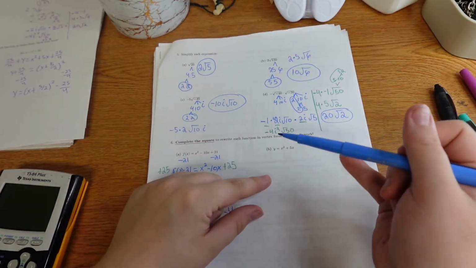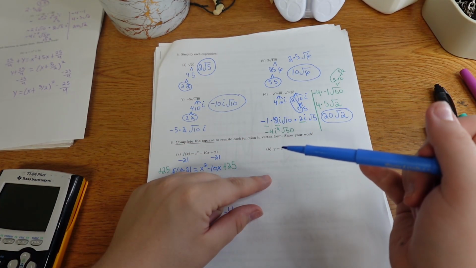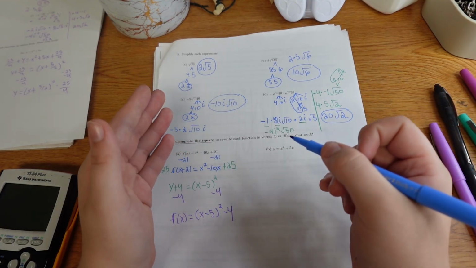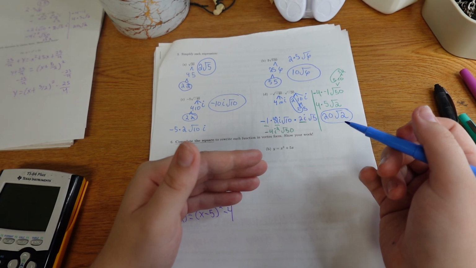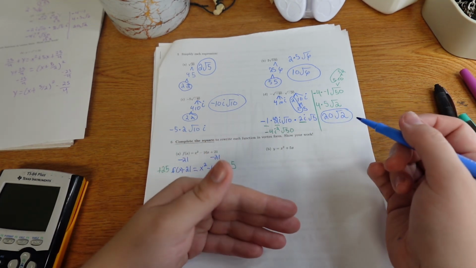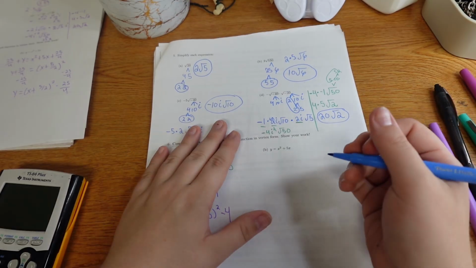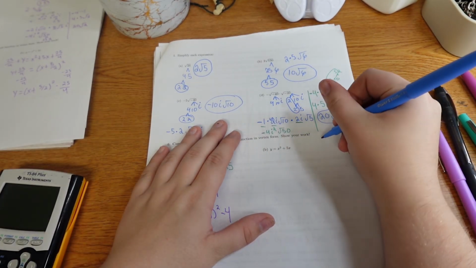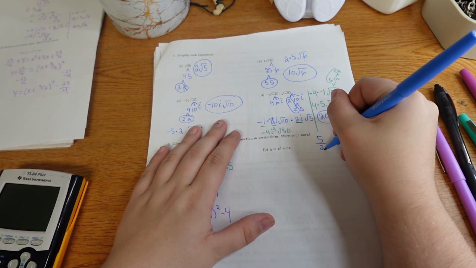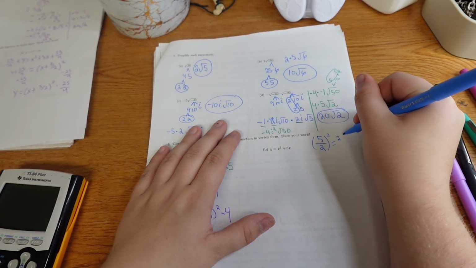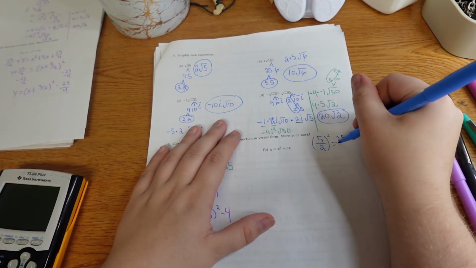So what is half of 5 squared? Half of 5 is going to be 5 divided by 2, right? 5 squared is 25, and 2 squared is 4. So, just so you all can see this, we're going to divide 5 by 2, and we're going to square it. And then you get 25 over 4.